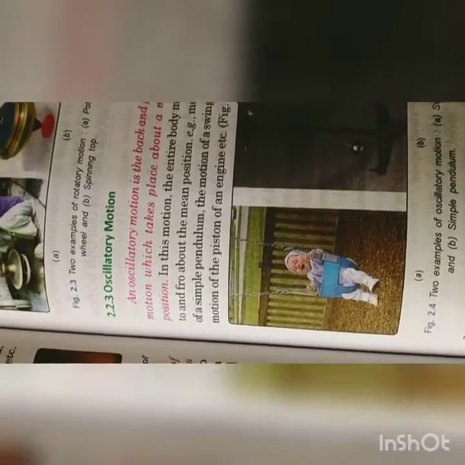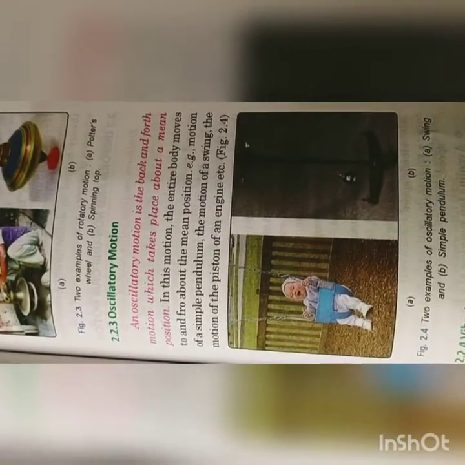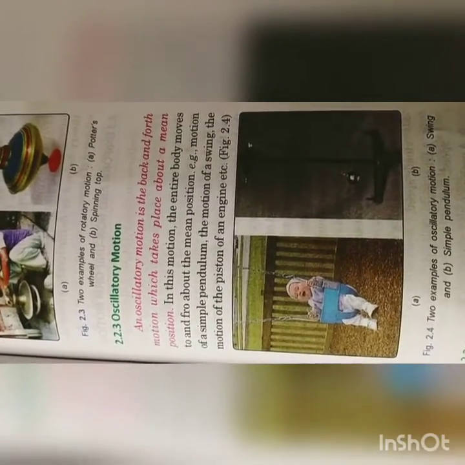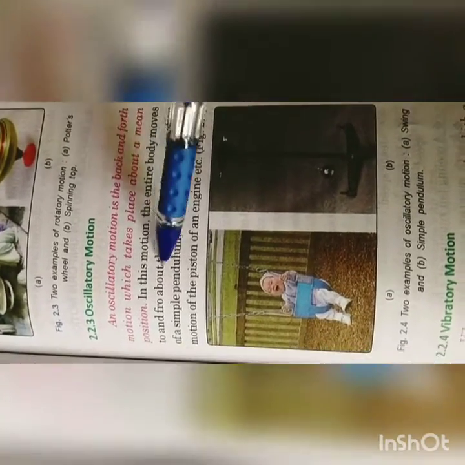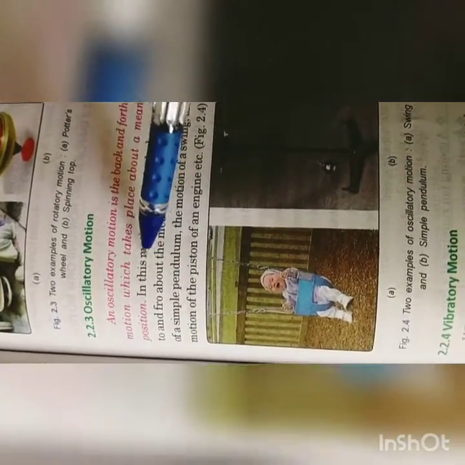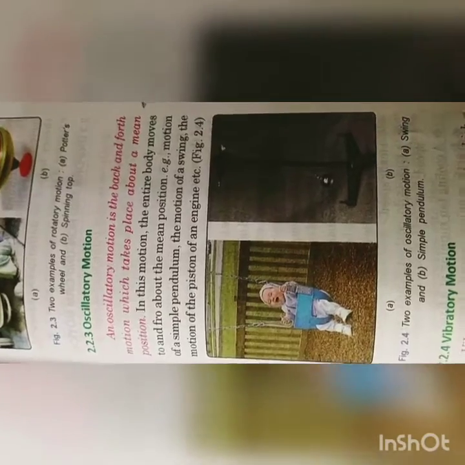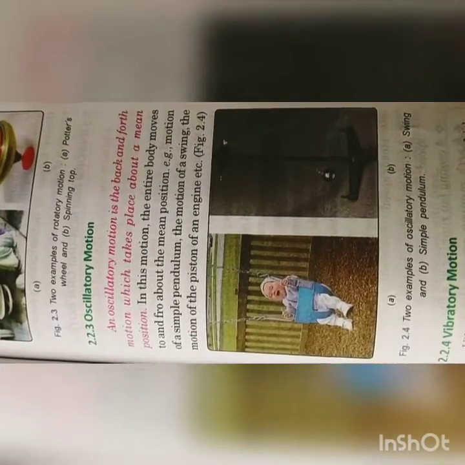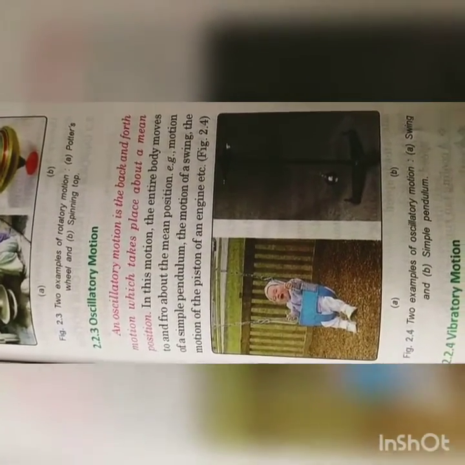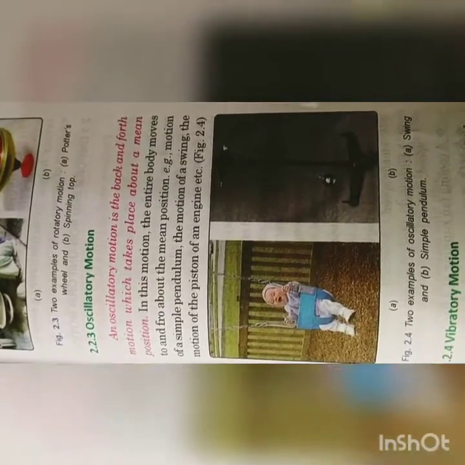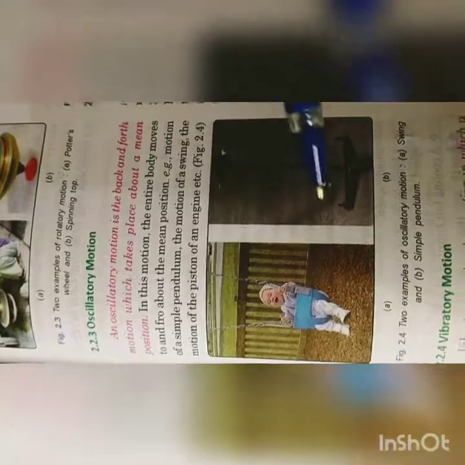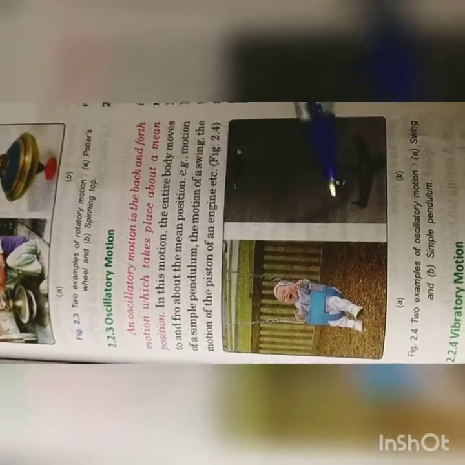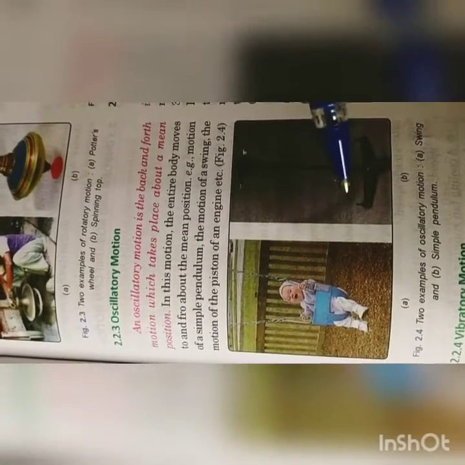Okay, then next one is oscillatory motion. Oscillatory motion is the back and forth motion which takes place about a mean position. Okay, there is a mean position. Mean position is always when the object is at rest. So that position is called its mean position.